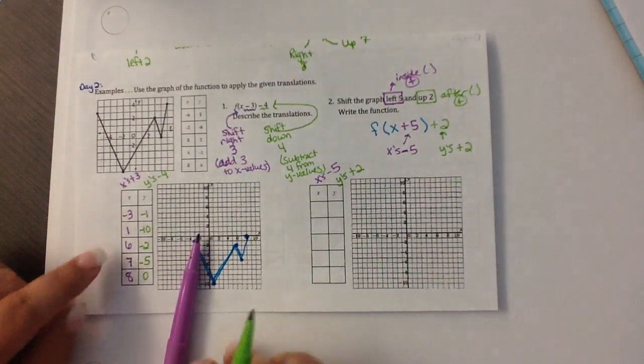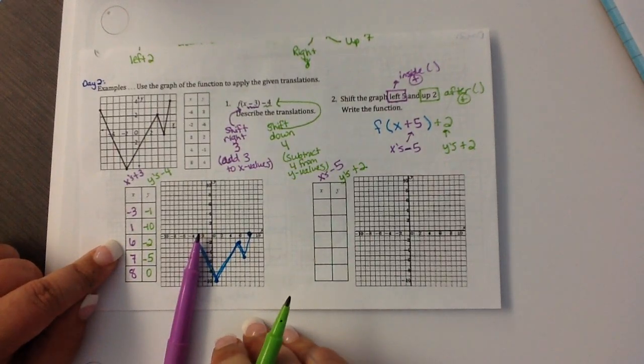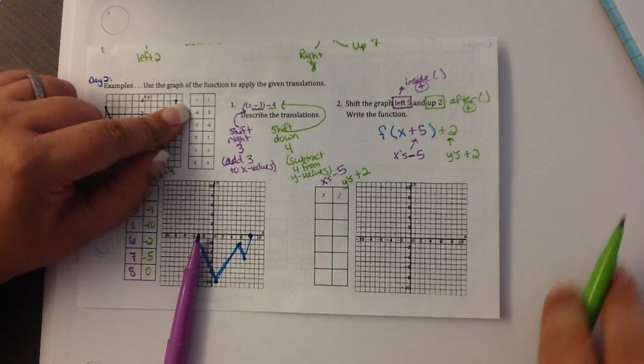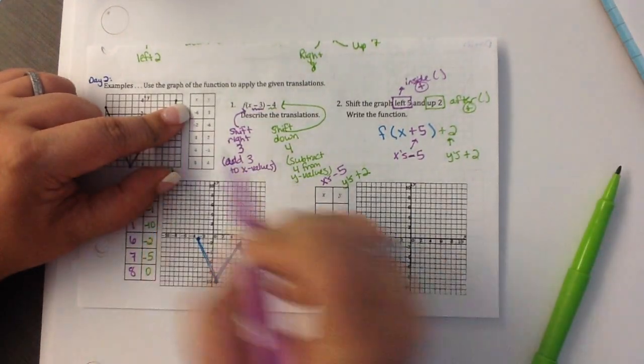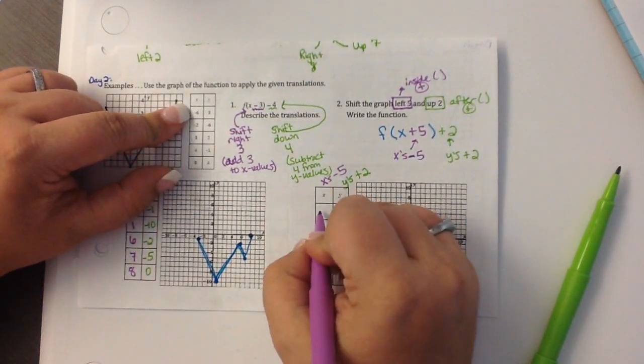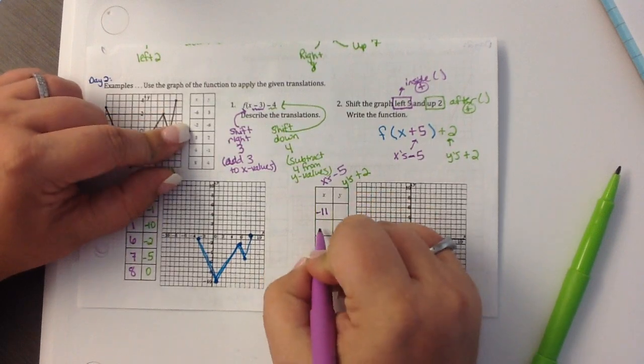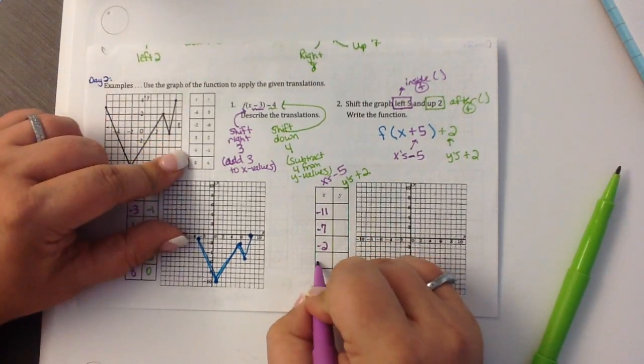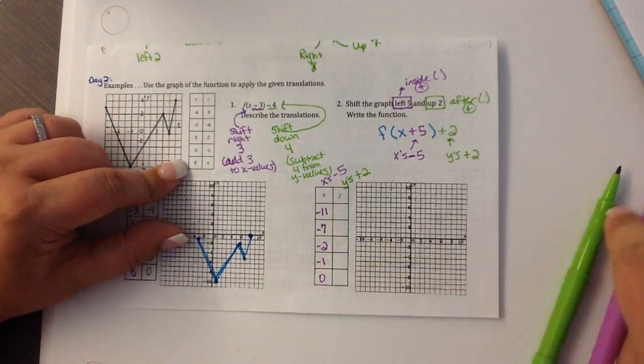Now I'm not going to use these points over here because that's a different problem. Always going back to the original, so I'm going to do my math from the original. So -6 minus 5 is -11, -2 minus 5 is -7, 3 minus 5 is -2, 4 minus 5 is -1, 5 minus 5 is 0.